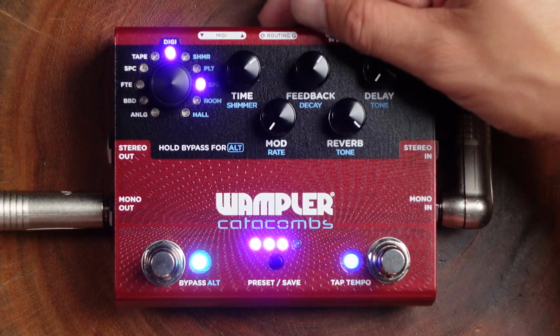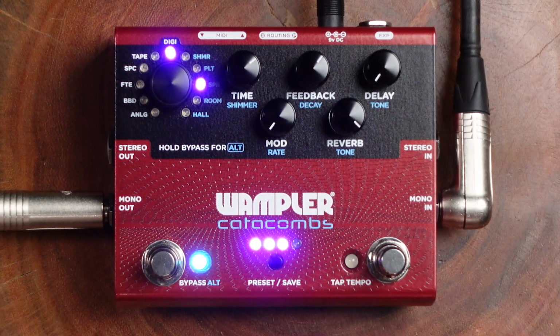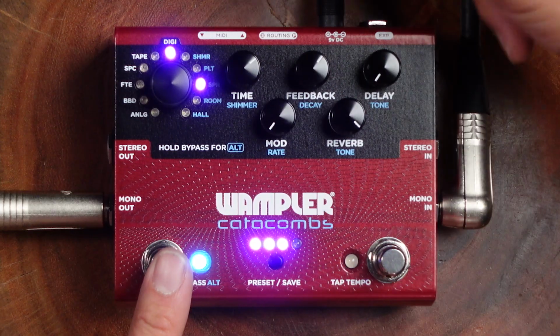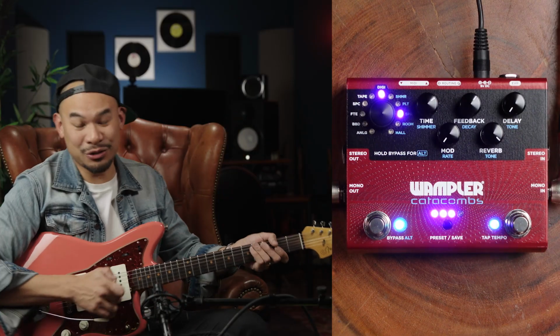But here's another hidden mode that you might not know when you're in series routing. If you hold on to the bypass and move the switch to the left, you're going to be in the standard order. So you're going to go from the delay into the reverb. But if you hold on to the bypass and move it to the right, we go from the reverb into the delay, so you could switch the pedal order, and I'll show you what that does.